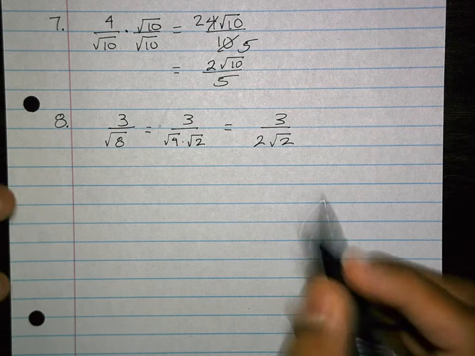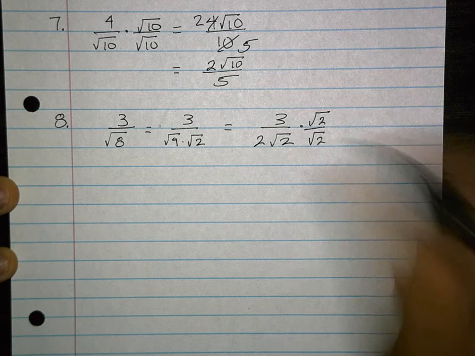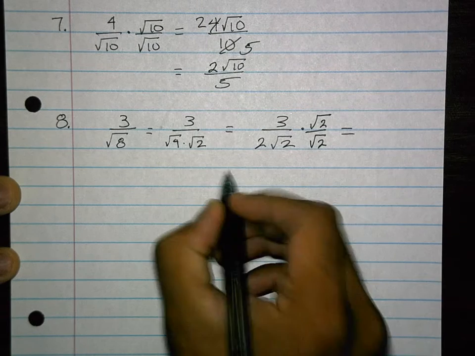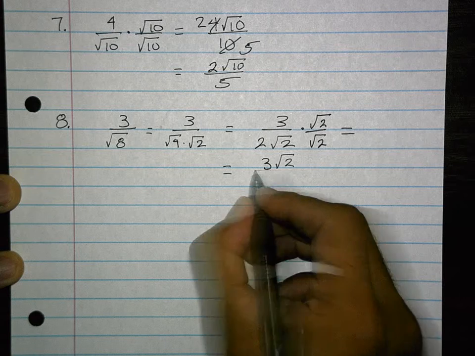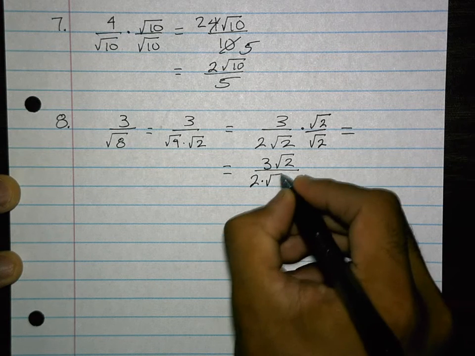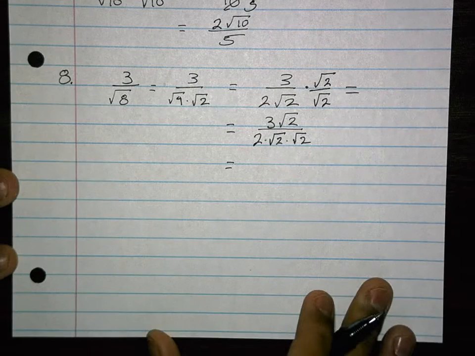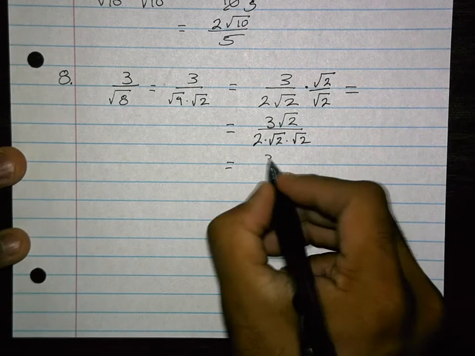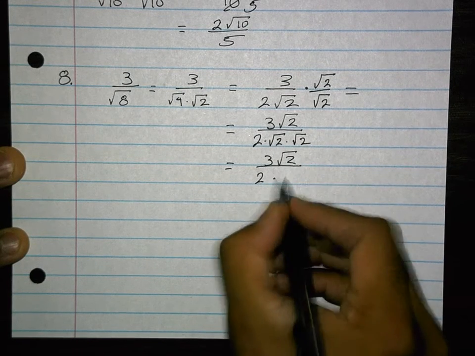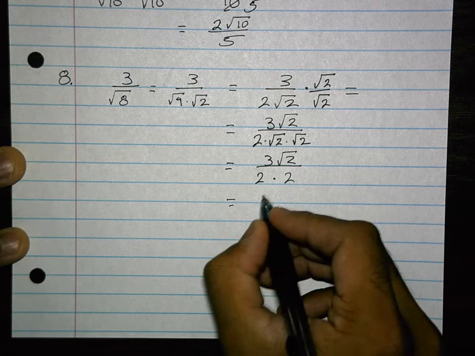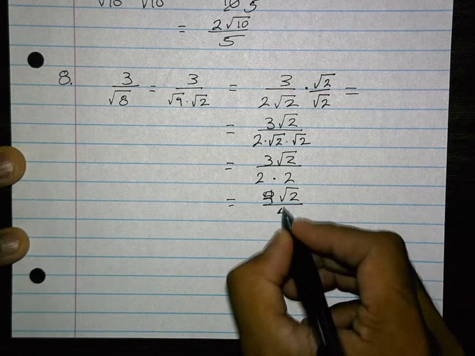All you need to multiply by is the radical. So I'll multiply by root 2 over root 2. Okay, and I'm looking at 3 over 2 root 2 times root 2 over root 2. Okay. And I'm looking at 3 root 2 all over 2 times 2. Now this root 2 times that root 2 is just 2. And so my final answer is 3 root 2 all over 4.